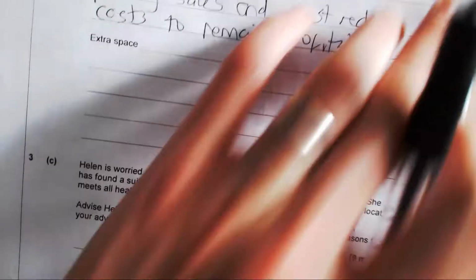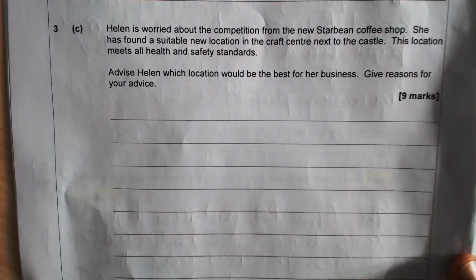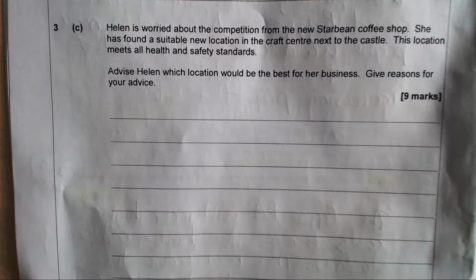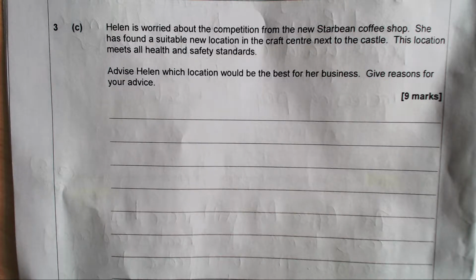So then we move to the last question of the paper, okay, which is the last 9 marker. You should be very comfortable now with the 9-mark process. Just a word of warning, not all 9 markers fit the pattern of make a choice, 2 arguments for, and a drawback. There have been, I would say probably over the last 5 years, maybe 6 9 markers that didn't quite fit that pattern.